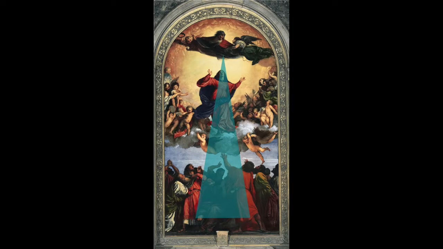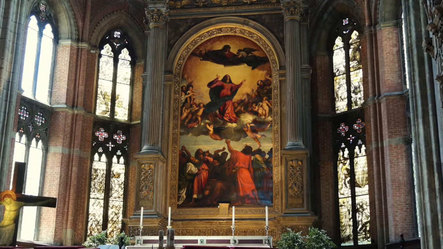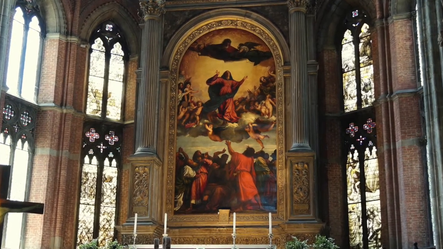Firstly, the most obvious view is to view it from the bottom up, like a triangle, starting at the red robes of the apostles, going up to Mary, and finishing at God, forming a triangle that draws the viewer's eyes upward while the painting steadily becomes more and more divine. This is harder to see on a small screen, but very obvious when it's in its large form.